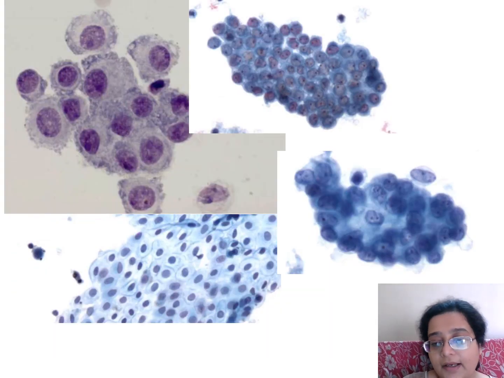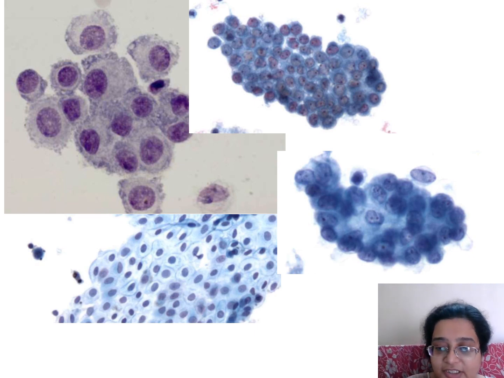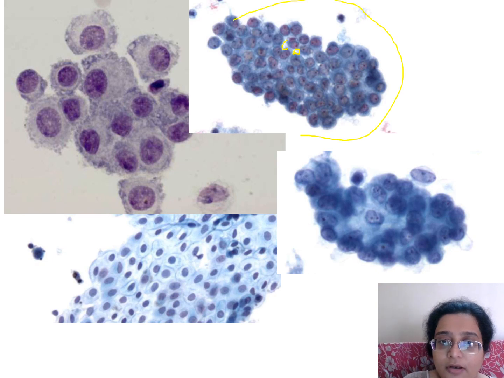Now these cells, when they come out in the fluid, they come as sheets and clusters. So here you can see a honeycomb kind of a sheet. If you see there are spaces in between, you see this, but this is a tight cell ball. Fine, and you can see prominent nucleoli also. But this is benign because these are very uniform. See, the nuclear chromatin is so uniform. The sheets are honeycomb-like with space in between. Fine, this kind of a knobby kind of thing is there.